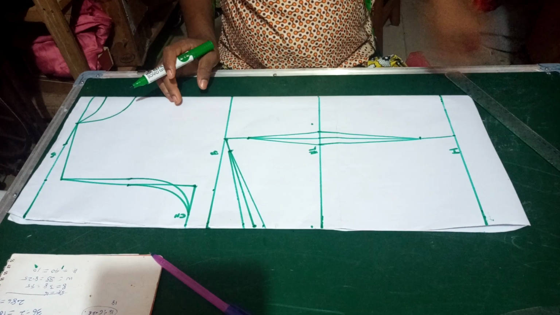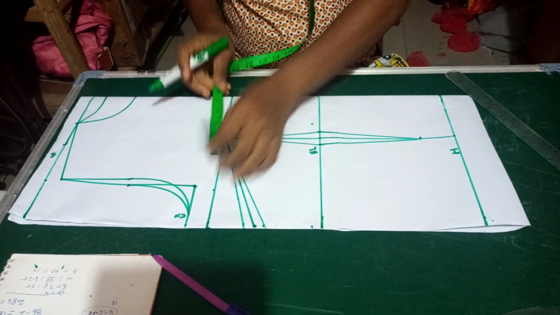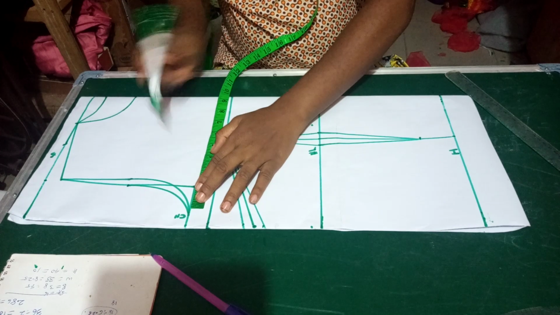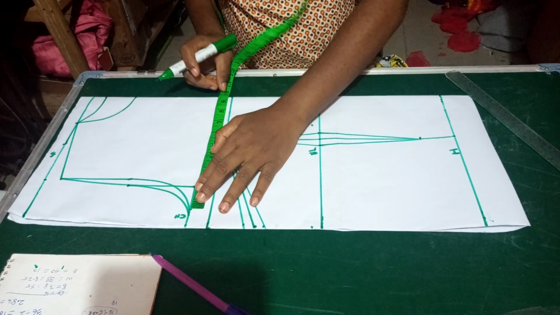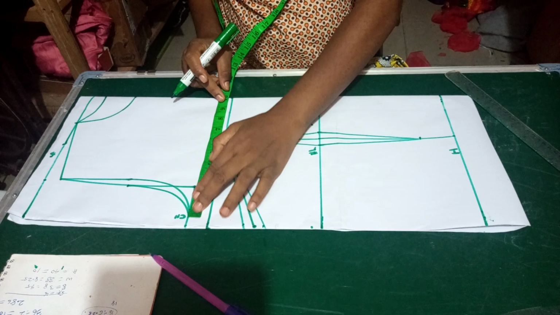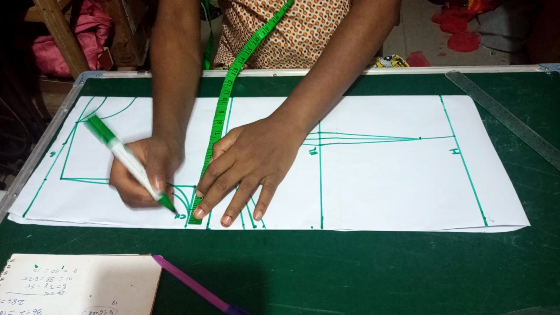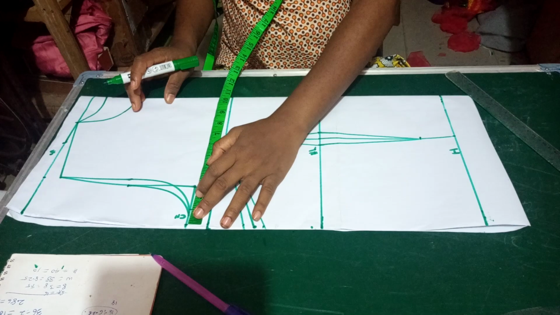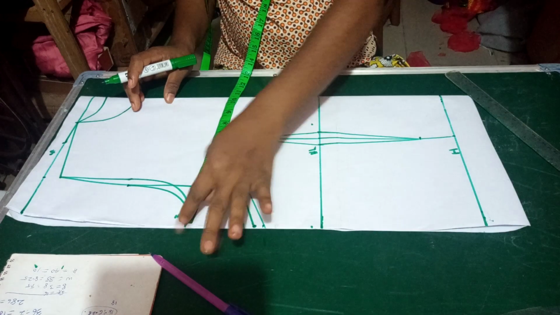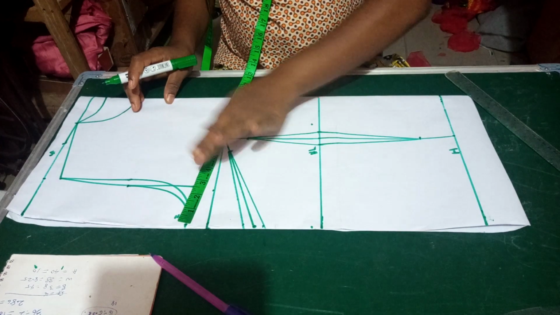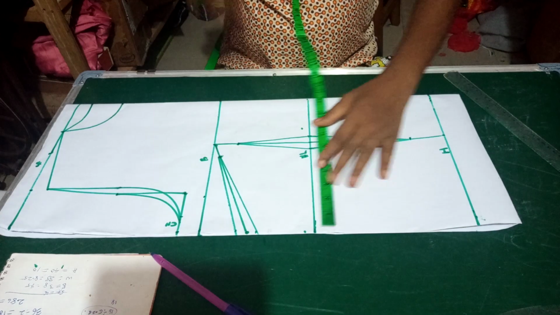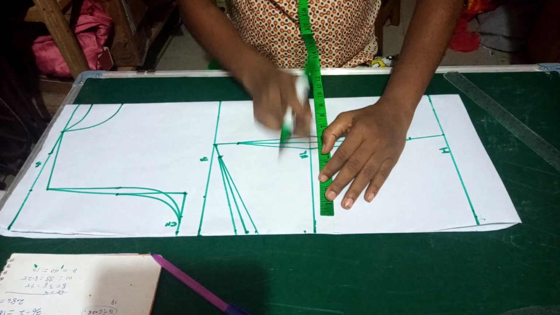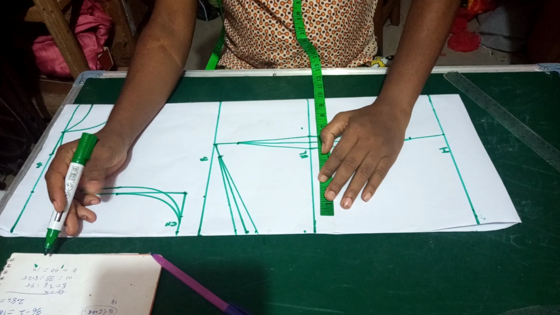We have 9.5 inches. So I'm going to be measuring my 9.5 inches. Then I'll be adding 1 inch seam allowance to this pattern, but I usually add 2 inches sewing allowance when I am cutting, but my paper is not enough, it only stopped at 1 inch, so we are going to go by that.